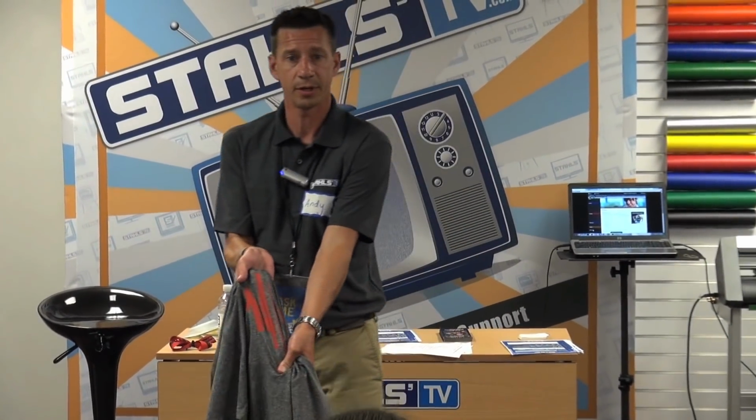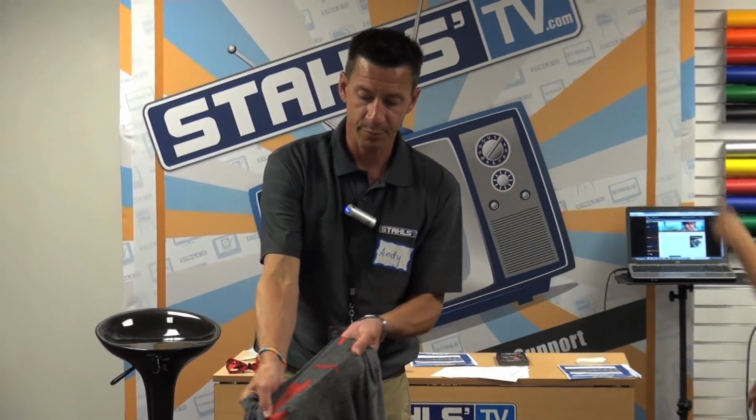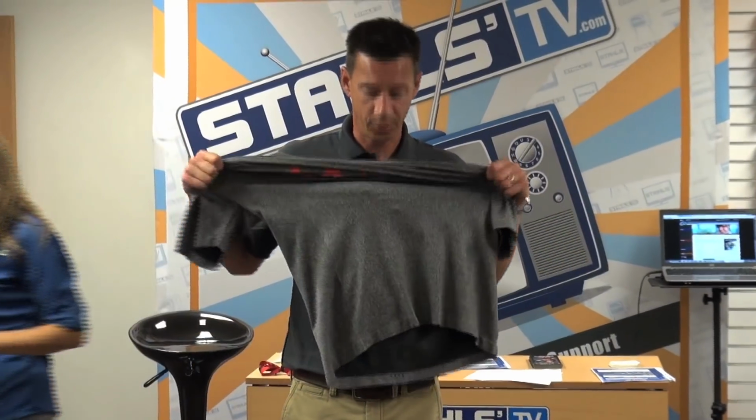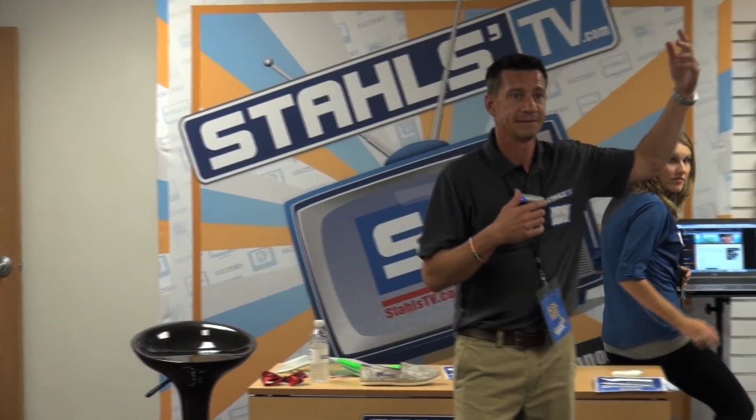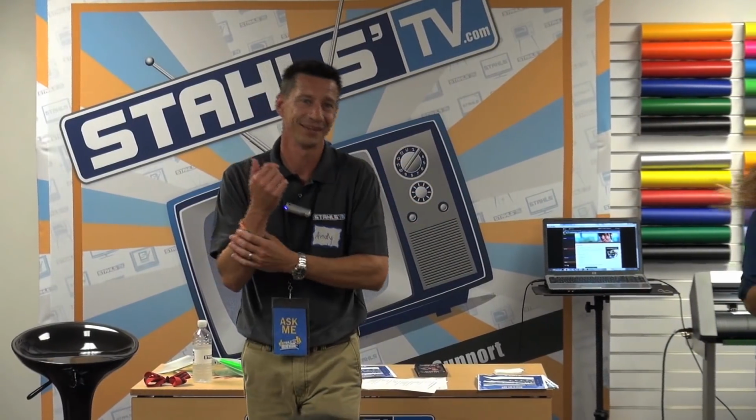This is our Premium Plus material. As you can see, when it's on the garment, it stretches. So if I was wearing compression wear and I had to wrap around my body, it would not crack, it would not peel, it would stretch and it would go back to itself. Is anybody in here using the Premium Plus products? A little bit.